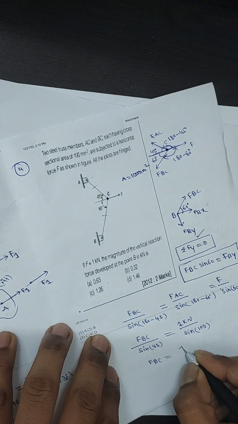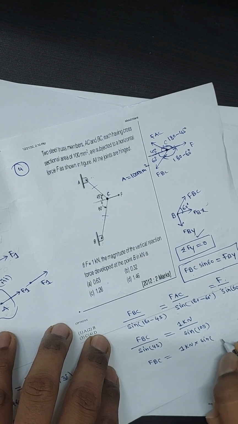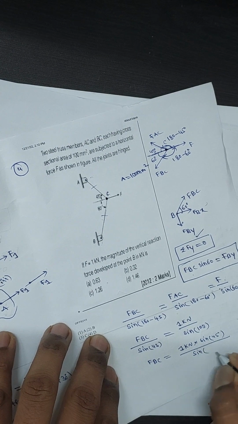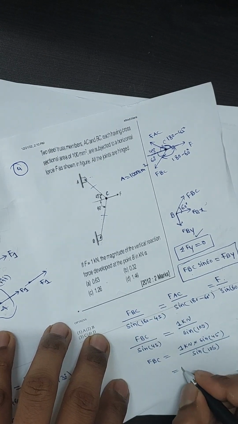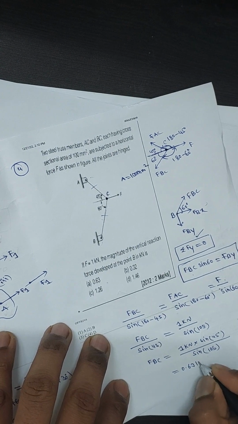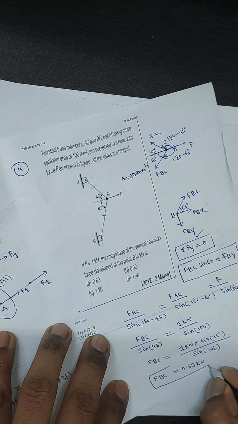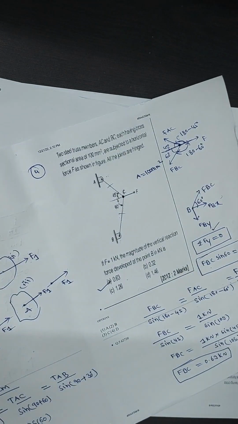FBC is equal to 1 kilonewton into sine 45 divided by sine 105. If you solve it, you will get 0.63 kilonewton. So our answer is option A.